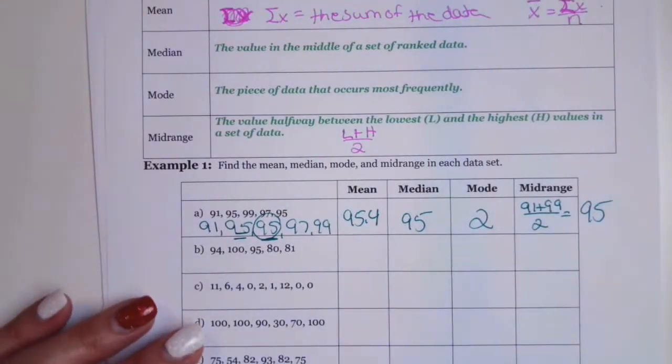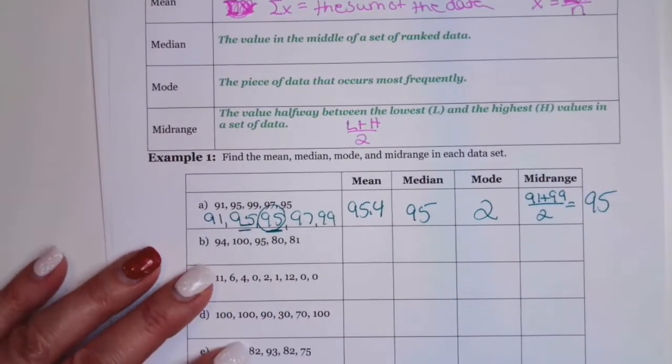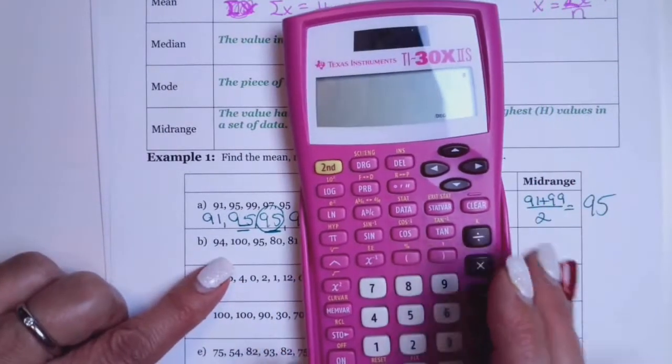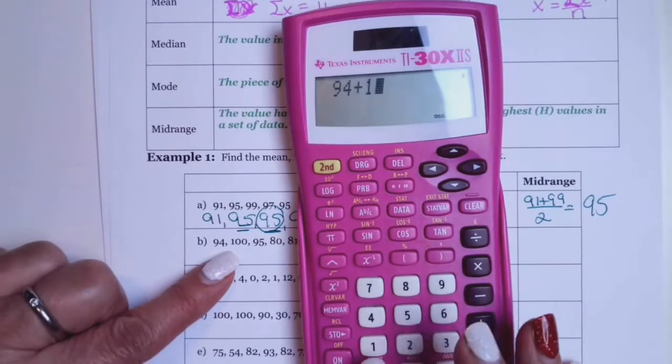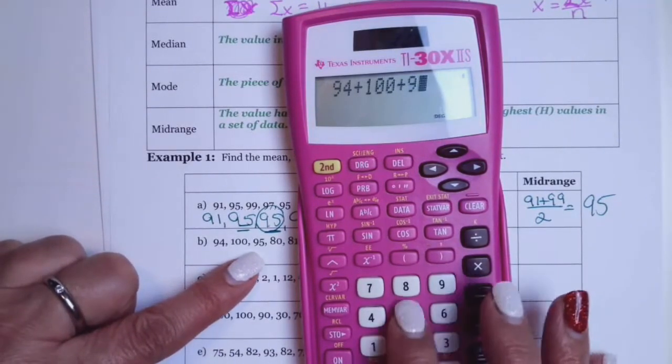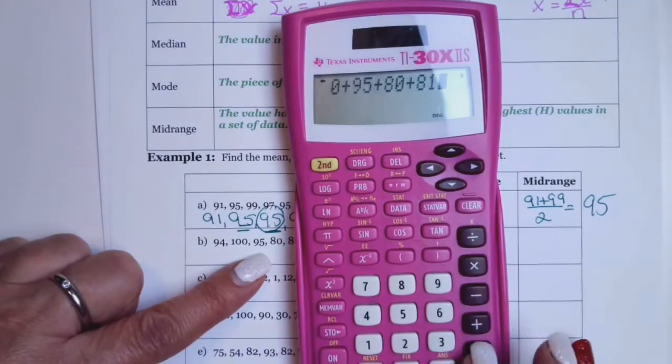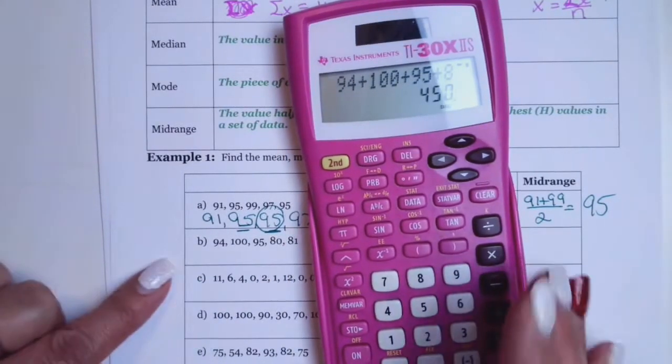Okay, so let's move on to B. We have 94, 100, 95, 80, and 81. So 94 plus 100 plus 95 plus 80 plus 81 is 450.